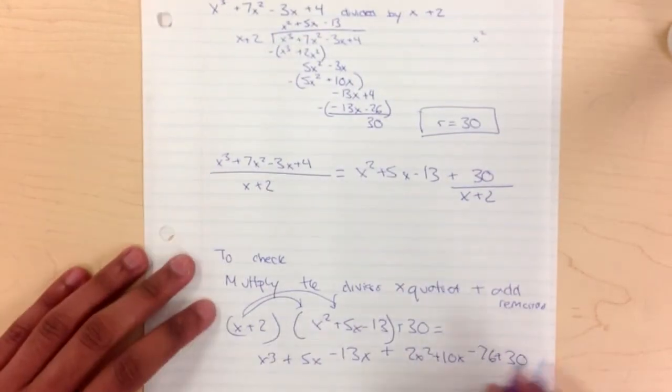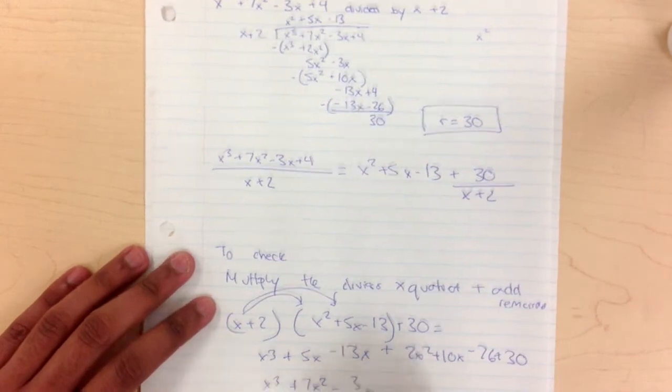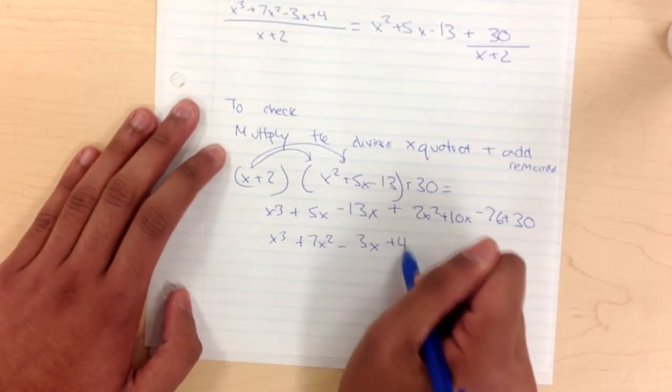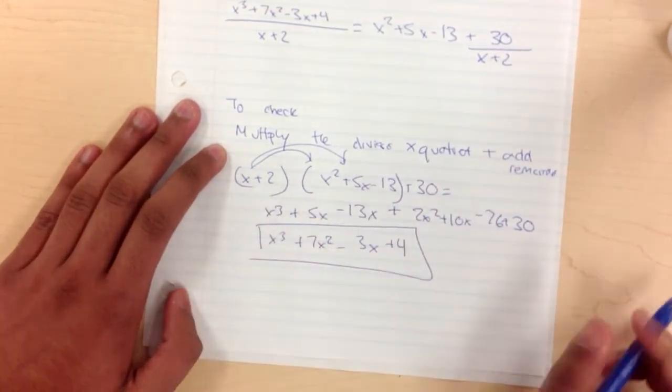Now we simplify this and you get x cubed plus 7x squared minus 3x plus 4, which is the answer at the top.